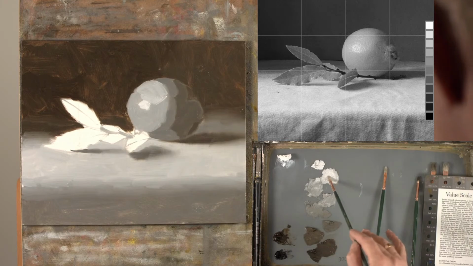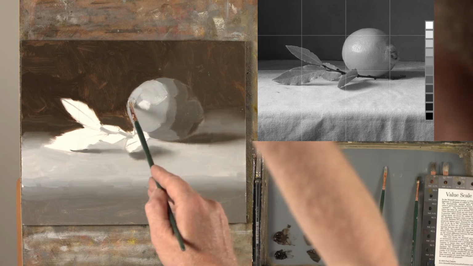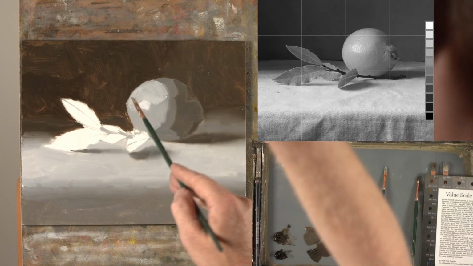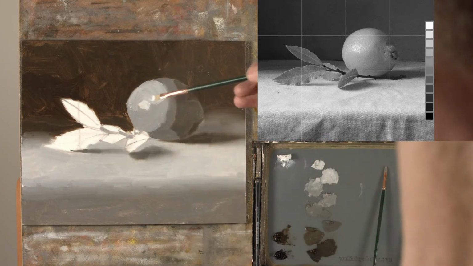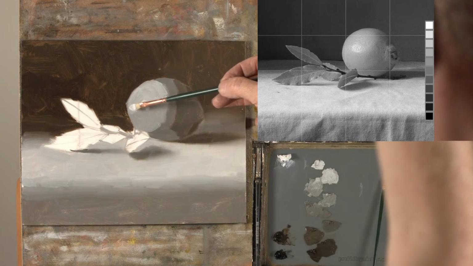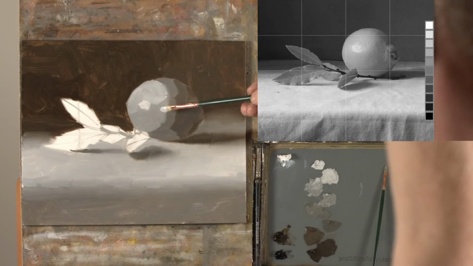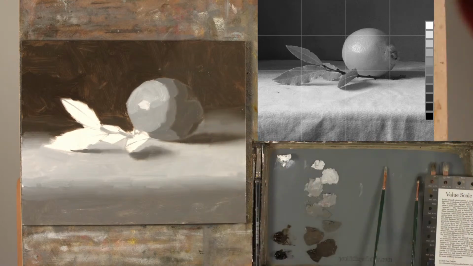I think that's going to bring that up. Which makes sense because the light is coming down here. So this kind of plane in the light area, the top half, is going to be slightly lighter in value. That makes more sense, I think.